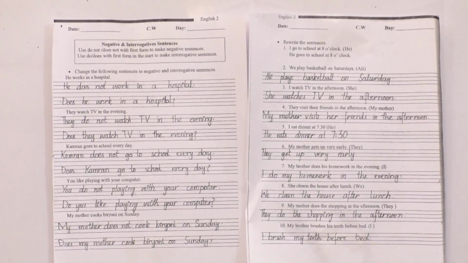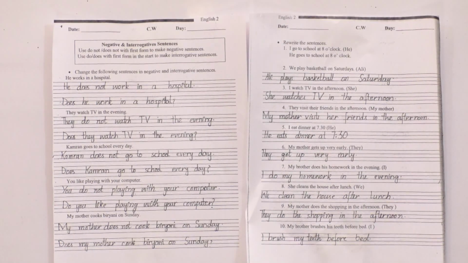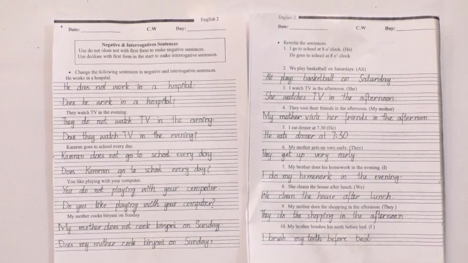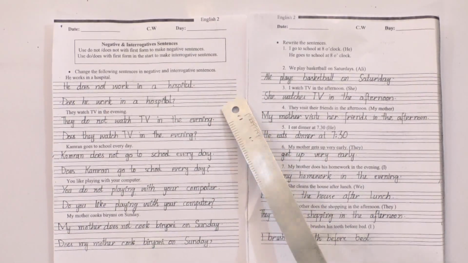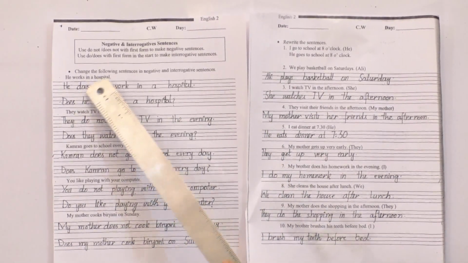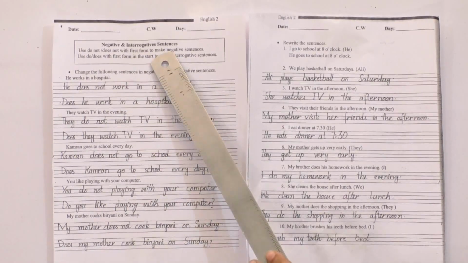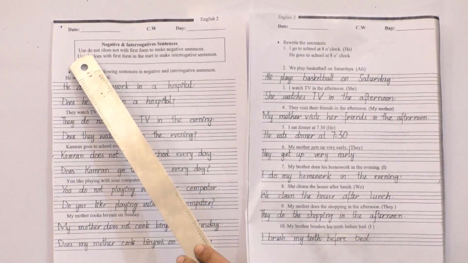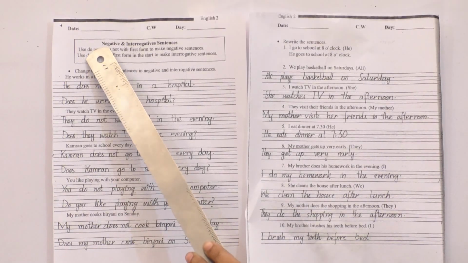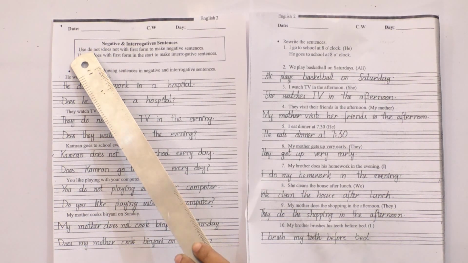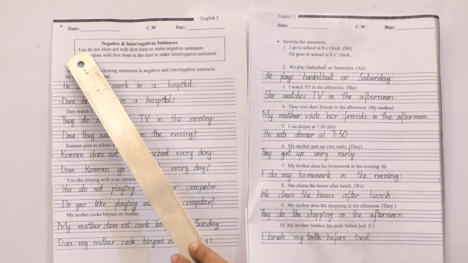Now, we are going to move on to page number 33. In this page, we are going to convert the sentences into negative and interrogative sentences. Now, I have already told you in negative sentences, we add do not and does not in the sentence after the subject.